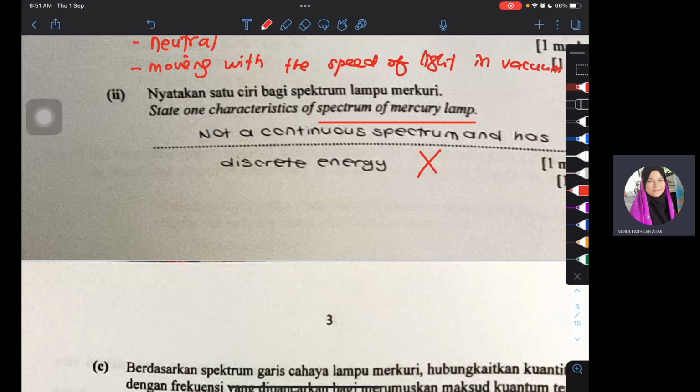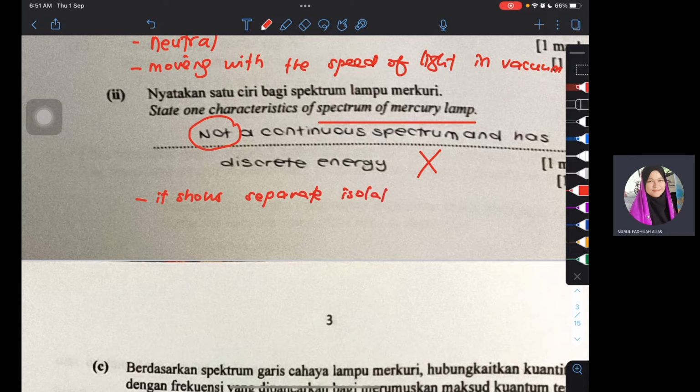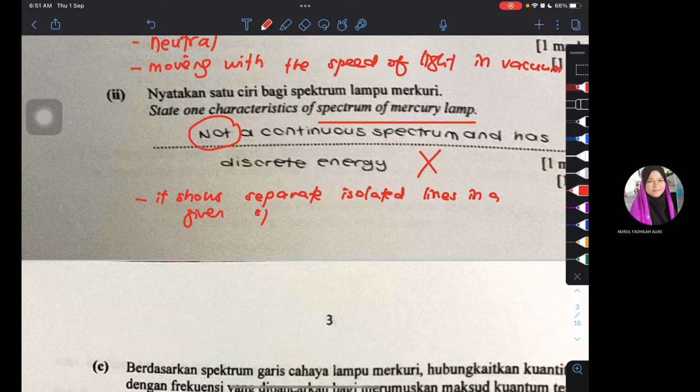So okay. Usually you cannot give negative answer, not a continuous spectrum. So what is it? So it shows separate, isolated lines in a given spectrum.